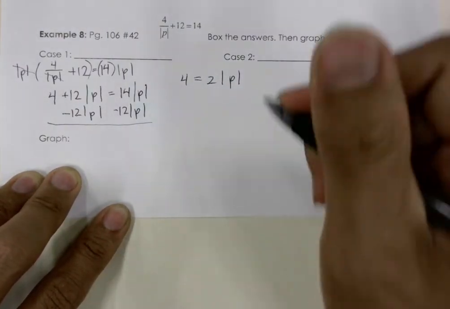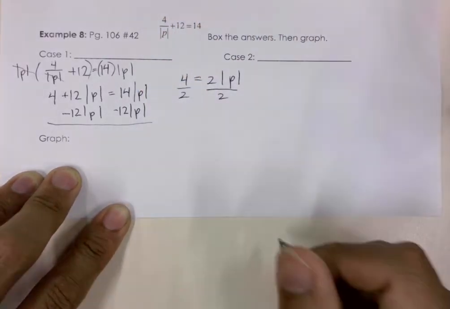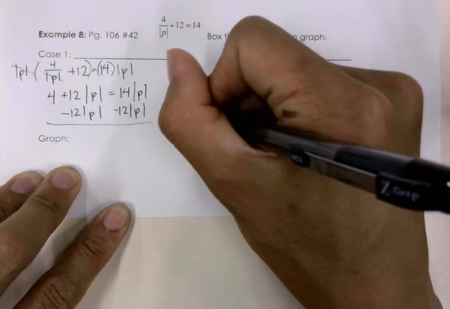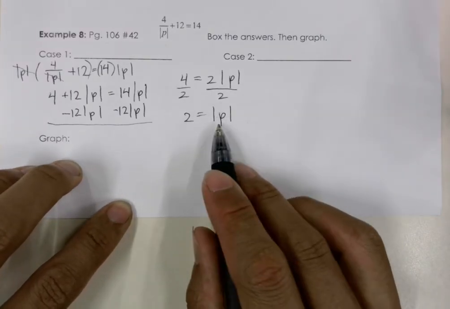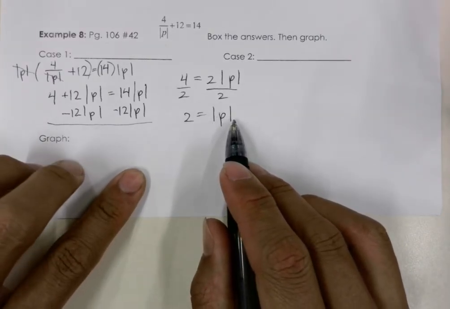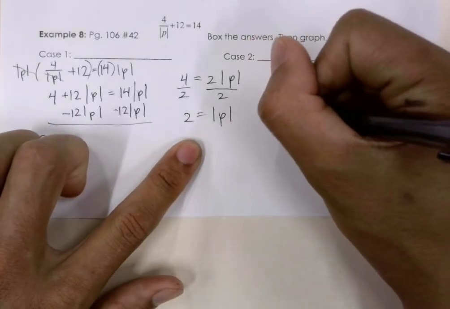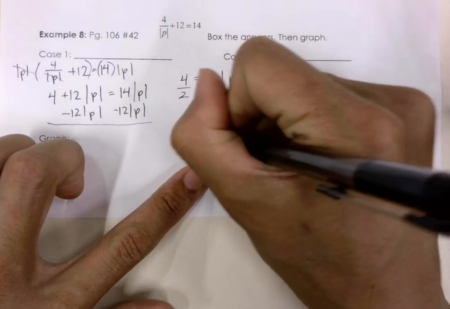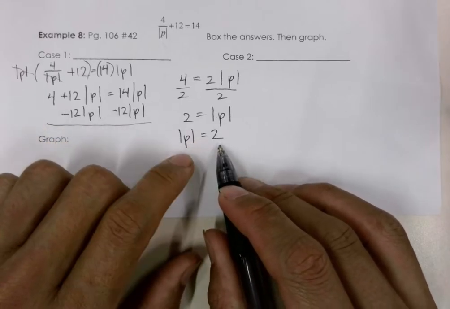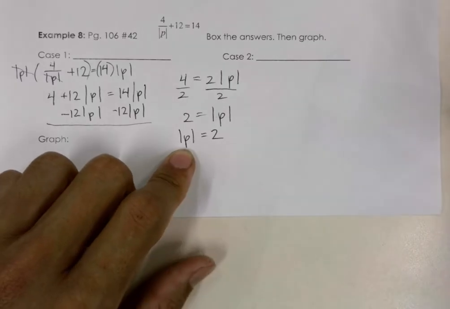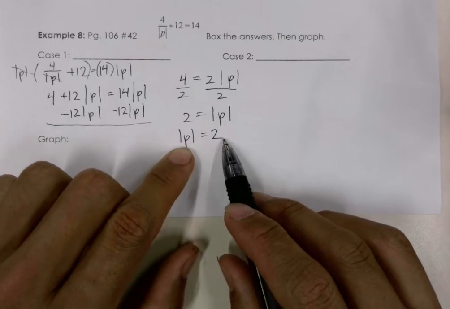Now we need to get rid of the 2, and we can do that by dividing both sides of the equal sign by 2, and that leaves us with 2 is equal to 1 times the absolute value of p, or just the absolute value of p. Let's flip this around and write absolute value of p is equal to 2. We finally reached our goal. The term with the absolute value is on one side of the equal sign, all alone, and we have a value on the right side of the equal sign.